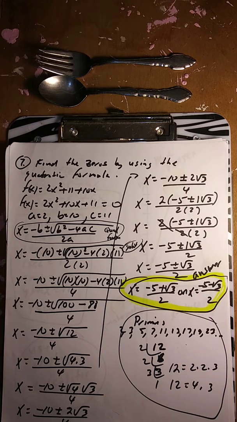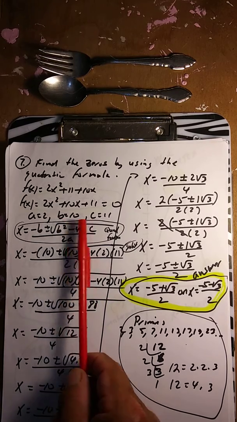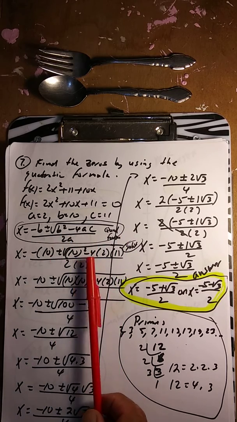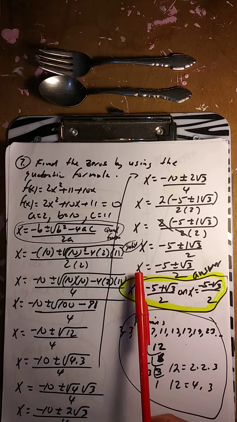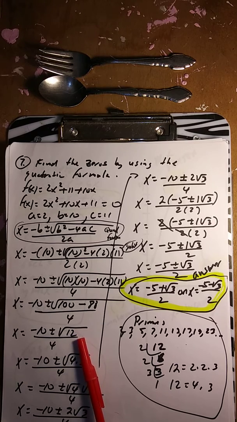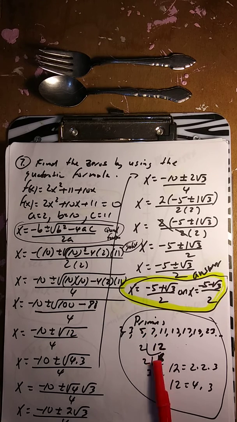Alright, find the zeros by using the quadratic formula. Okay, we can do that. So again, A, B, C, coefficients of the quadratic function equal to 0. Put them in the formula. Negative of this, 10 squared, negative 4 times 2 times 11. Now, this is going to be 100 minus 88, which is 12. And 12, you do by 2 into 12 is 6, 2 into 6 is 3, 3 into 3 is 1, so 12 is 2, 2, 3, or 12 is 4 times 3. So 12, rewrite it as 4 times 3. And square root of 4, square root of 3, this one I can do. Square root of 4 is going to be 2. So negative 10 plus or minus 2 square root of 3 over 4.